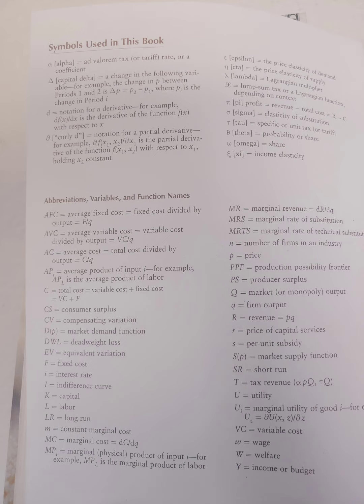Tau, specific or unit tax or tariff. Theta, probability or share. Omega equals share. Xi is income elasticity.